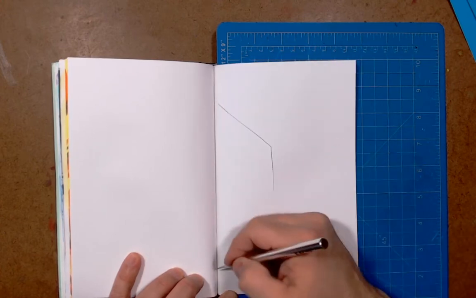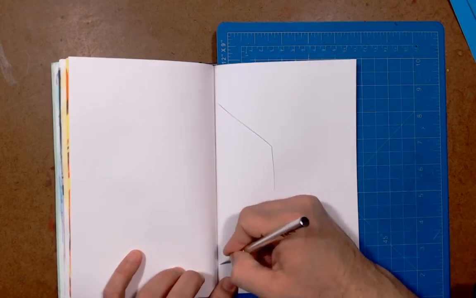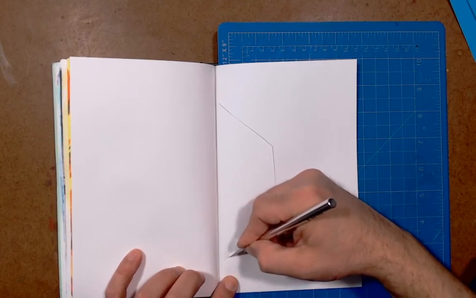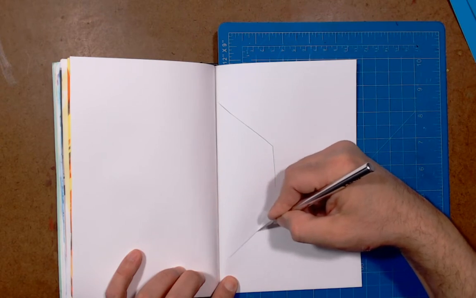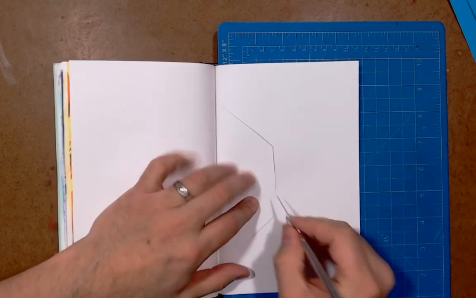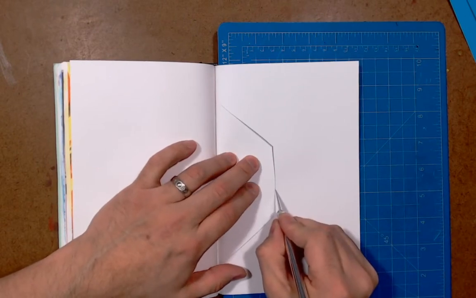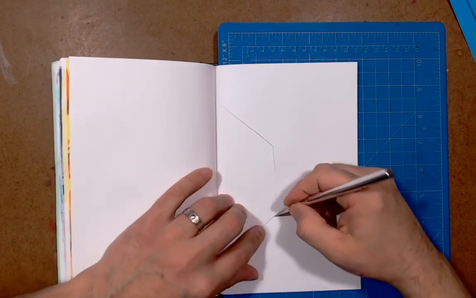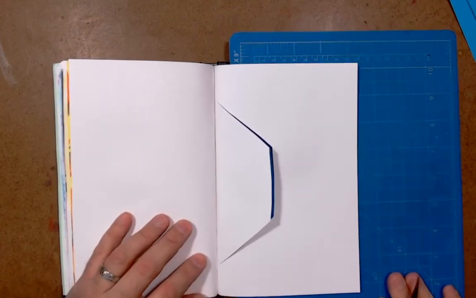So come up about an inch, and I want to try to keep that angle about the same. This is where drawing it kind of helps. That way you can make it exactly the size that you want. And just finish my cut. Okay, and then take that out.